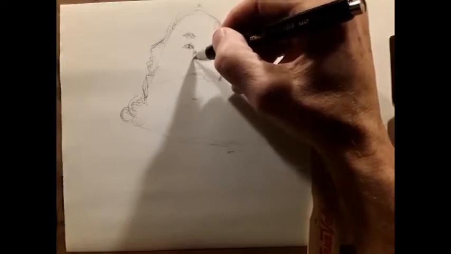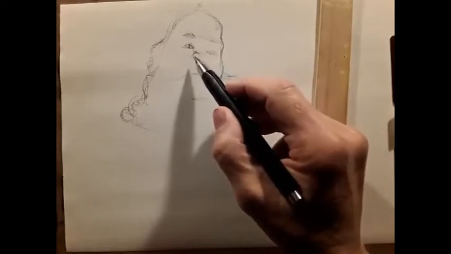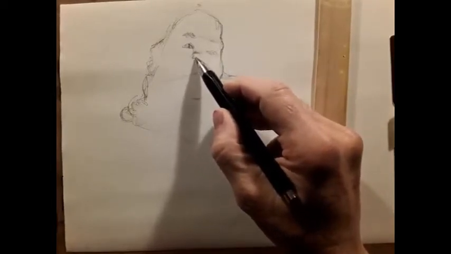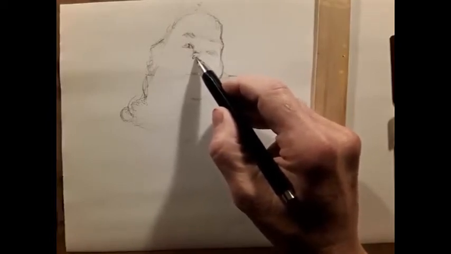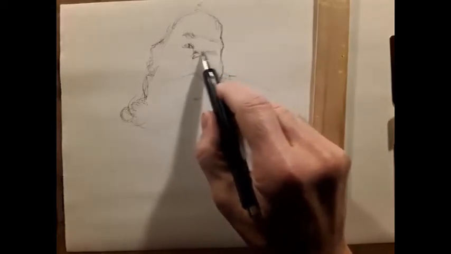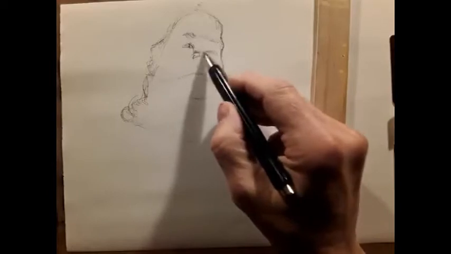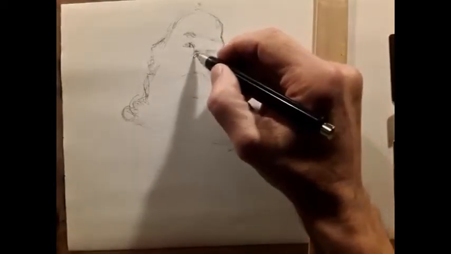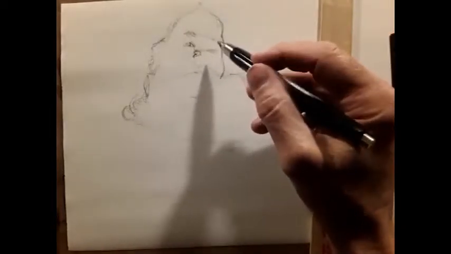If I go down from there, the highlight on his nose lines up with that vertical line. So let me shape that in. And the highlight also corresponds to the top of this eye over here, basically. So yeah, that looks about right. Okay, and then this part of his nose where his nostril is. Okay, there's the highlight. That's pretty important in this image.